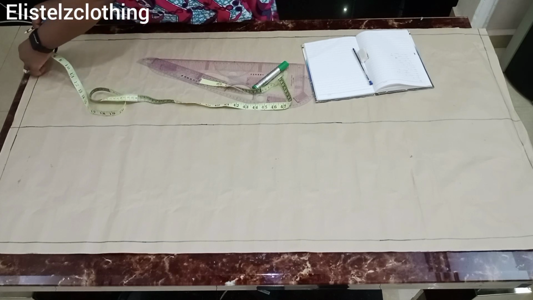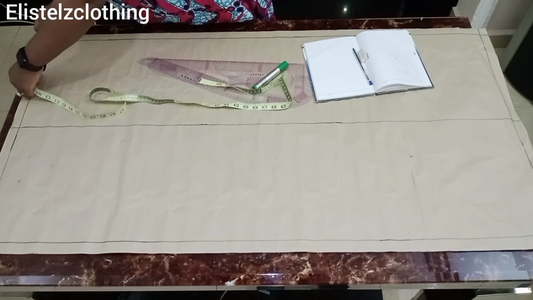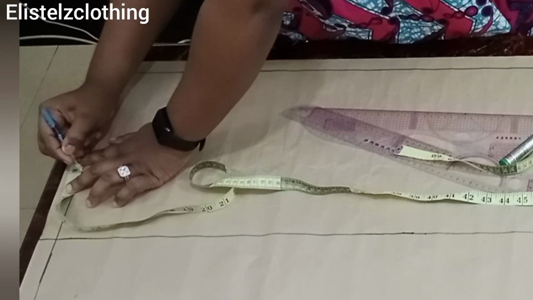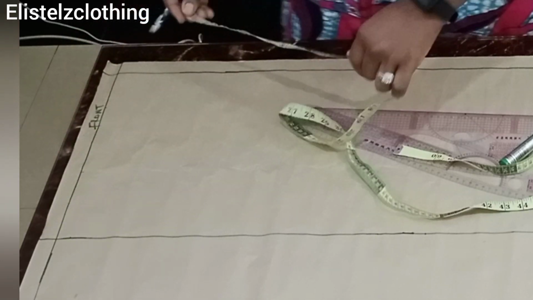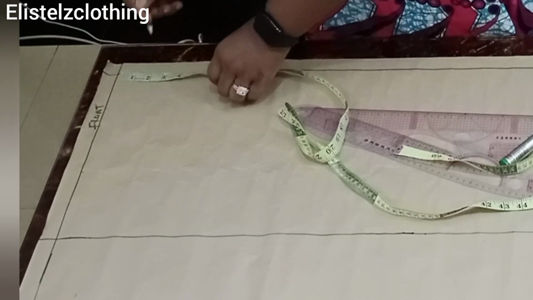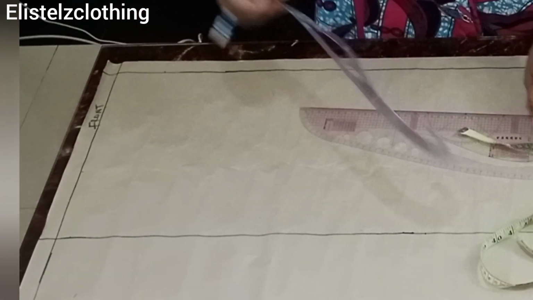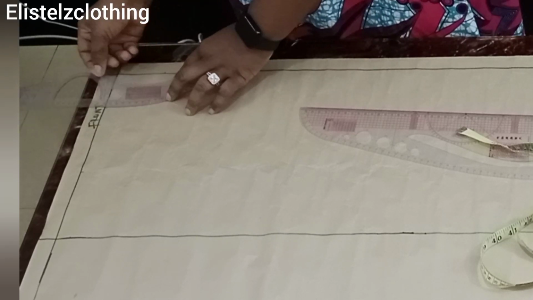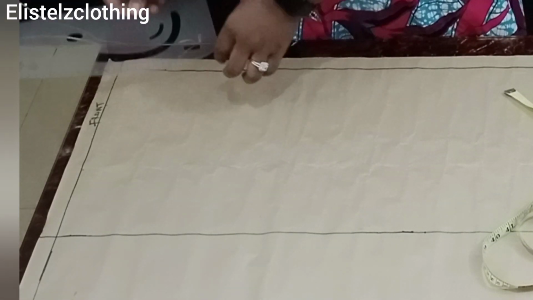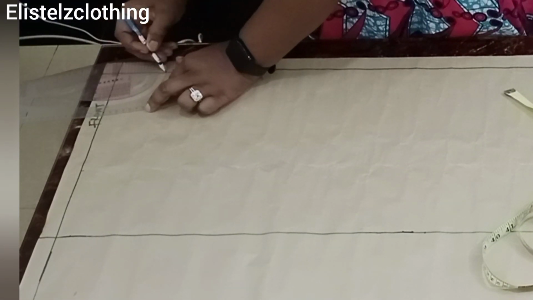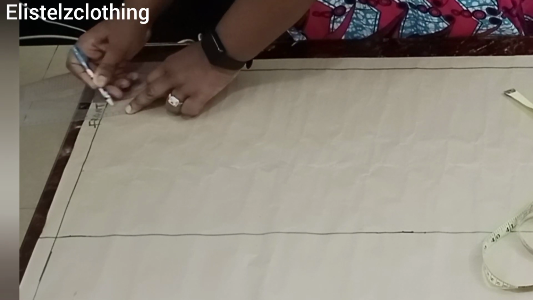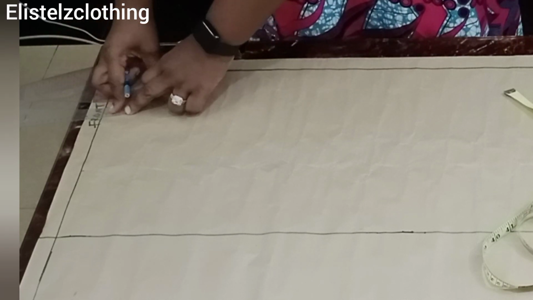Now we're going to repeat the same thing on the front block as well. I'll mark my neck width of 3 inches, my shoulder of 8, which is 16 inches divided by 2. Now I'm also marking my neck depth front 3 inches as well. Now we'll go ahead and connect these marks. I'll come in with my curve like so, and we'll connect it this way.